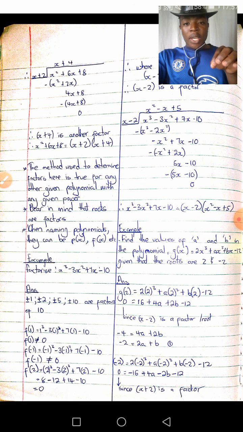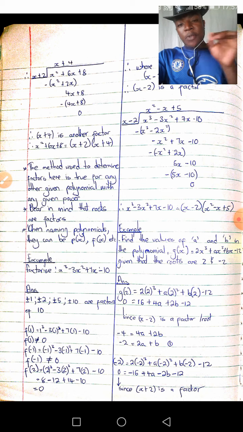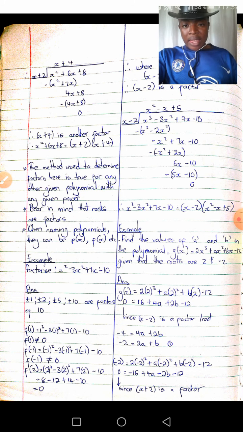x into 4x, you get 4. You say 4 multiplied by x plus 2, you get 4x plus 8. What do you get? You get 4x plus 8, okay? So you subtract 4x plus 8 from 4x plus 8, you get a 0 there. It means you have done the right thing. So that's how you go about that.